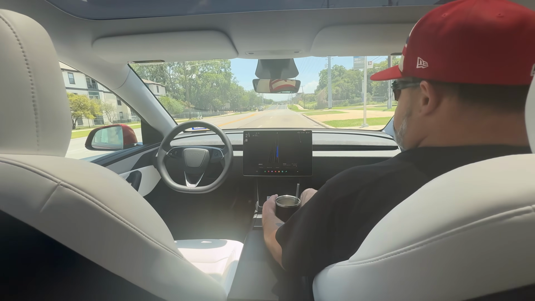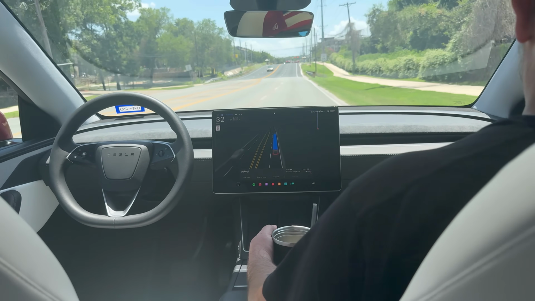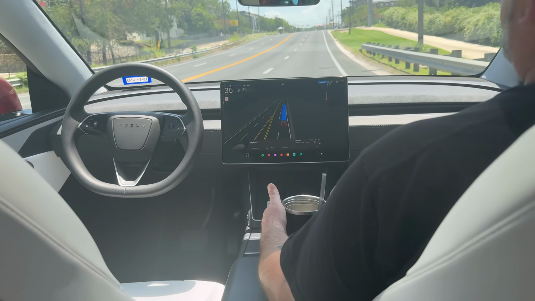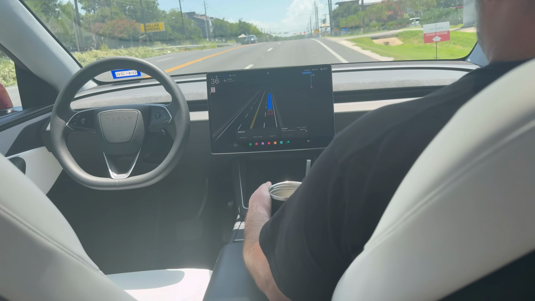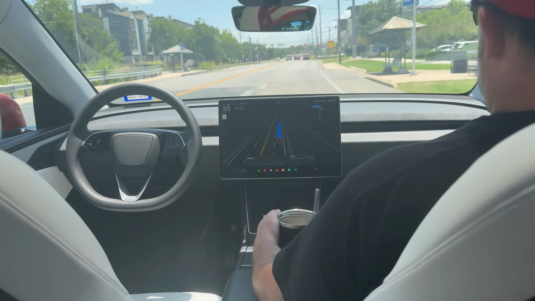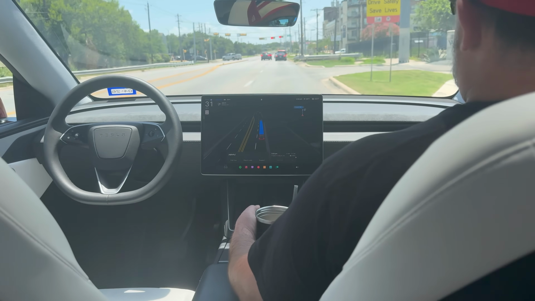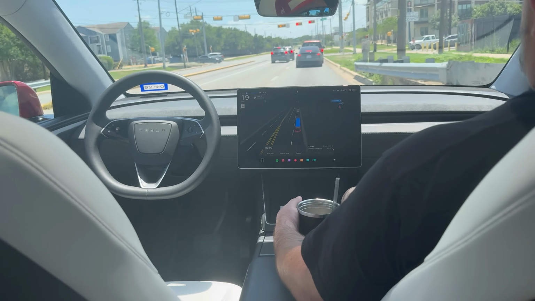Pretty wild to see no one in the driver's seat in a Tesla. So we've been told that no one is allowed to sit in the driver's seat. If you have other passengers, you're only allowed one other passenger. They have to sit in the back. The safety monitor, at least for now, has to sit in the front passenger seat. But yeah, pretty cool. So I'm going to keep an eye on this screen down here as we come to our destination.